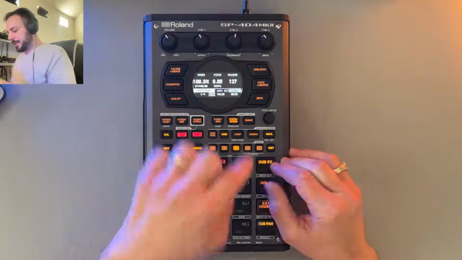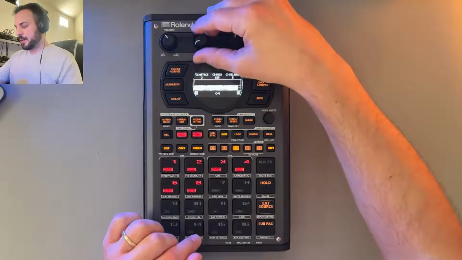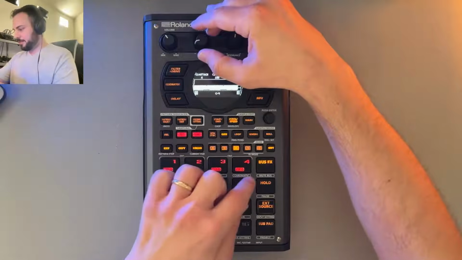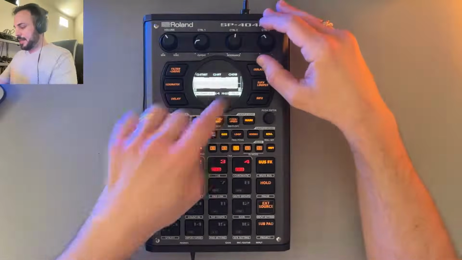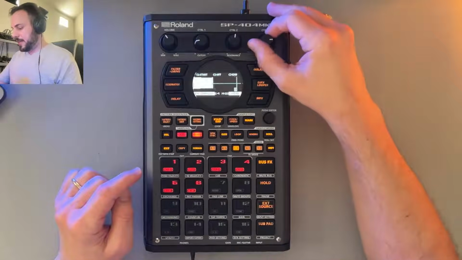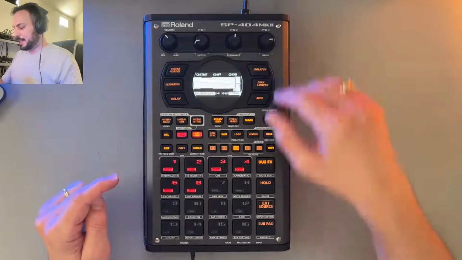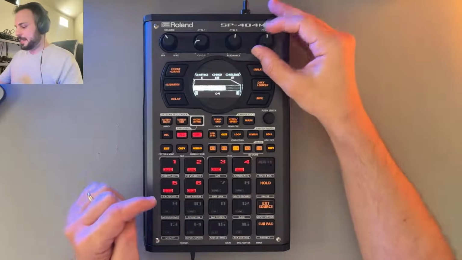Okay, now really quickly, let's go into the envelope, shift pitch. Let's add a little attack. And then I'm gonna go to the edit and zoom in on the end of it, because as you can see, there's a bit of silence at the end. And what I'm gonna do then is go back and just add some release.